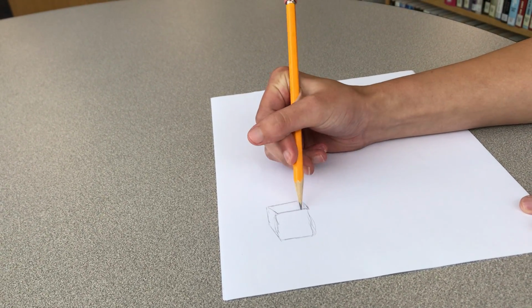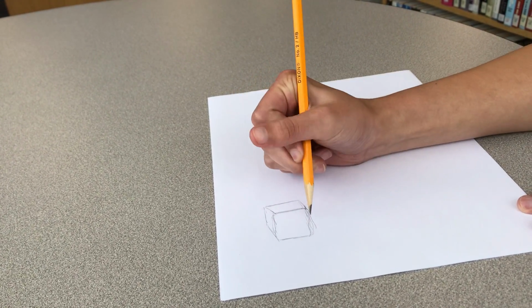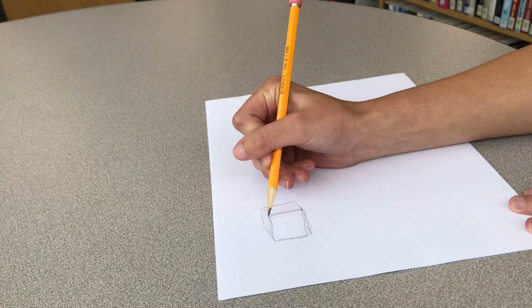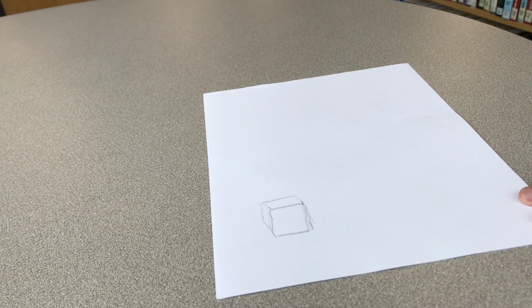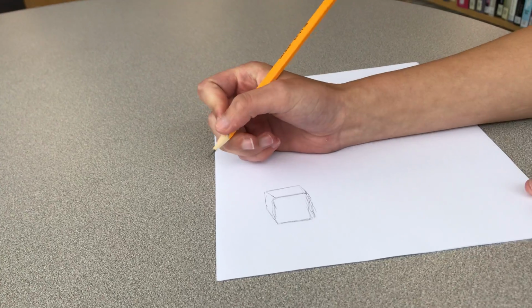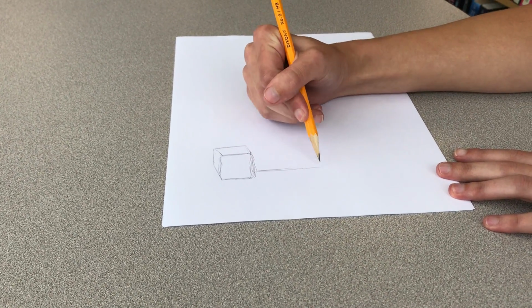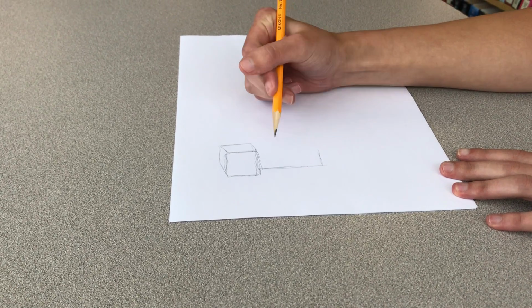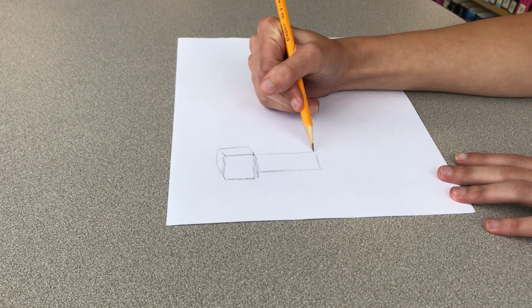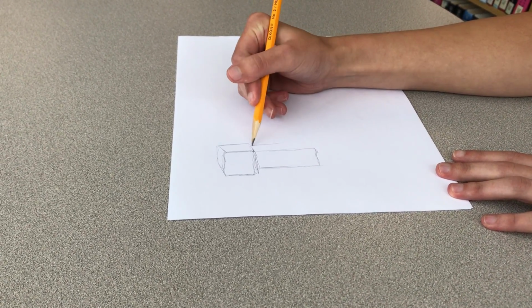So for the head of the creeper, it is just a cube, just a regular cube. You can make them any way you know how to make a cube, and the body is more of a rectangular prism. So it goes just like the body, like that.